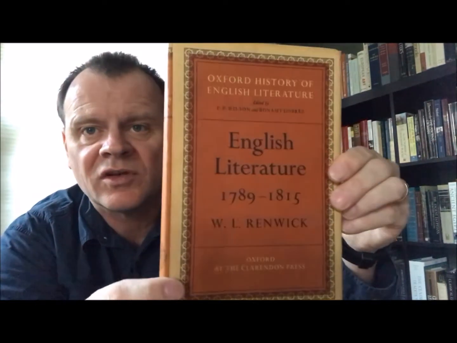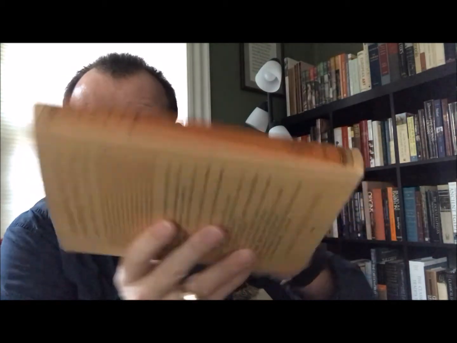And moving right along in the same series, English Literature 1789 to 1850 by W.L. Renwick, Oxford at the Clarendon Press. Again, in that just fantastic old dust jacket. This was 1963.